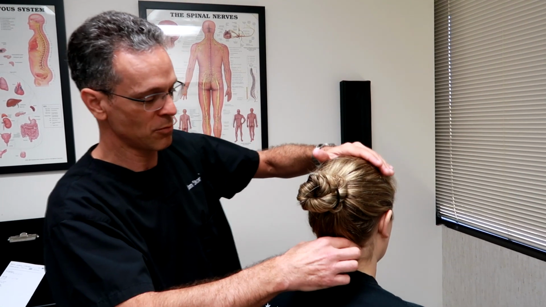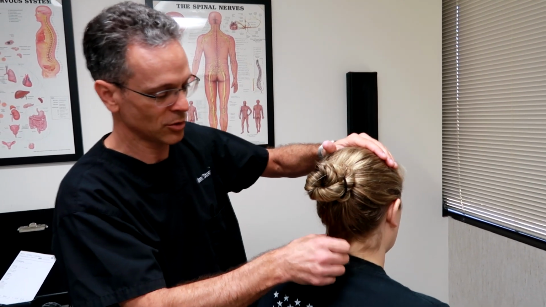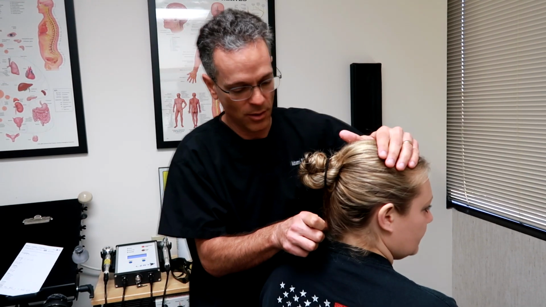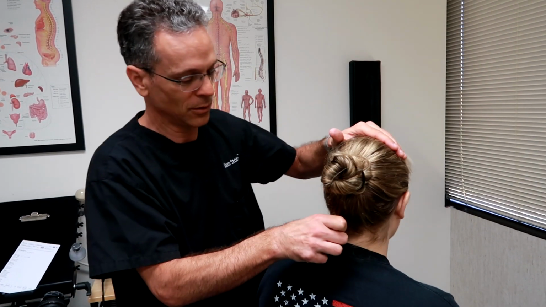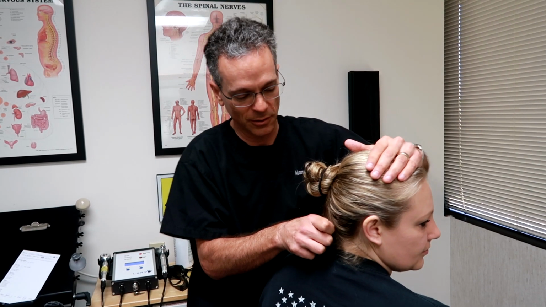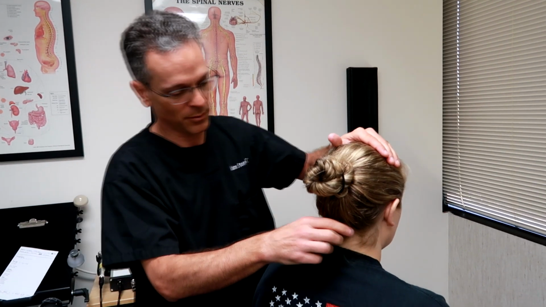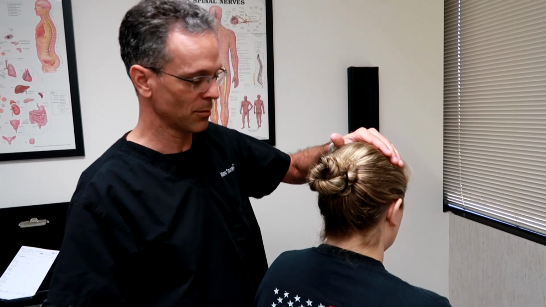No tenderness, no muscular contraction, no restriction of the joint. Get my thumb on there, rotate this way, and it feels pretty darn good. And that is how I'm looking for misalignments of the upper cervical spine.